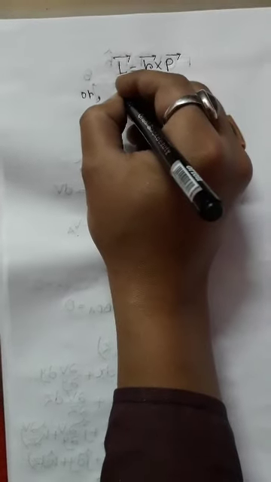Another property I have told yesterday, that for a central force field the particle must lie in a plane. How we can prove it? We know that angular momentum of the particle can be written in this way, L equal to r cross p. Now if we multiply both sides by r, by simply taking dot product with r, so what we get? r dot L, this is equal to r dot r cross p.